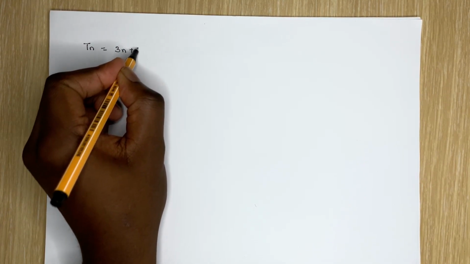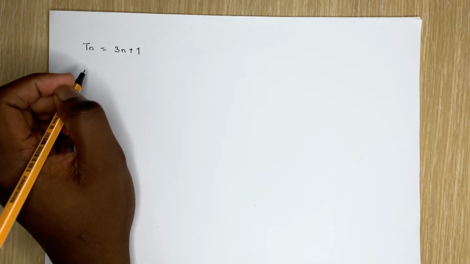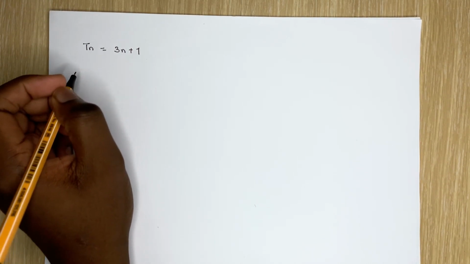So we're just going to write the information that we are given. So Tn, which is the general term, is given as 3n plus 1. And to get the first 3 terms, remember n is the number of terms.